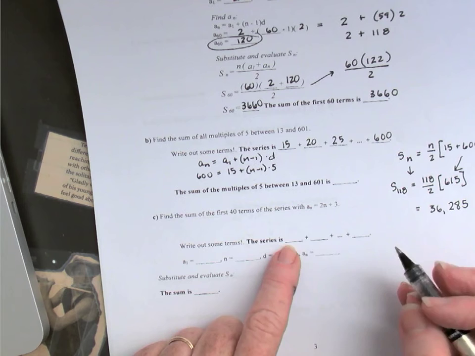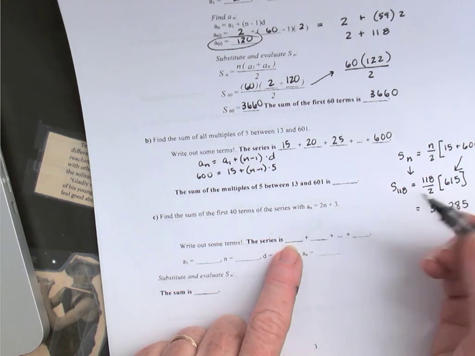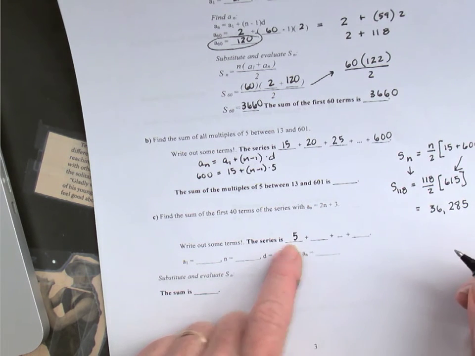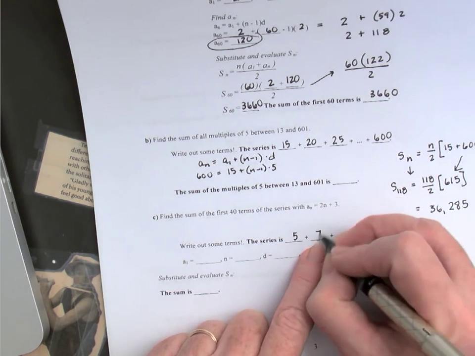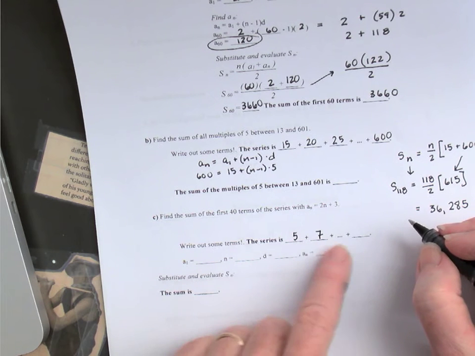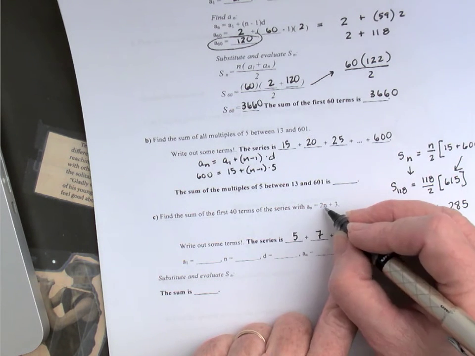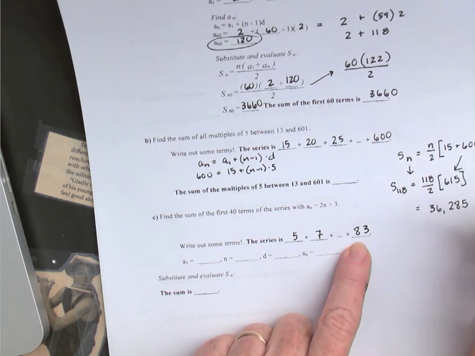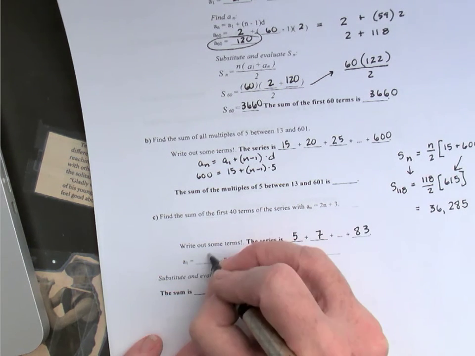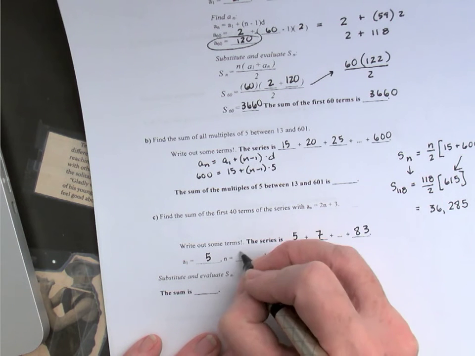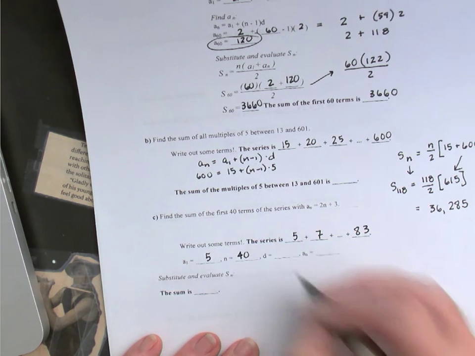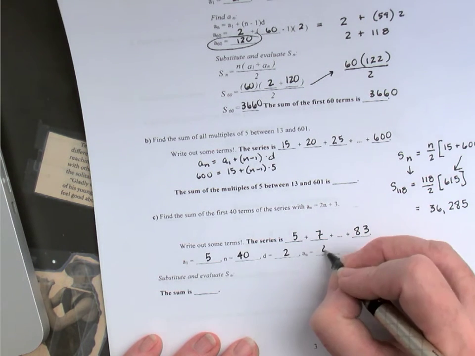If I look at part C, find the sum of the first 40 terms of this series. Well, let's see. If n is equal to 1, that gives me 5. If n is equal to 2, that's going to give me 7. And I know my very last term is going to be if n is equal to 40. 2 times 40 is 80, so that's going to give me 83. So I know my first term is 5. N is, they tell us, 40. D is 2. Our last term is 83.